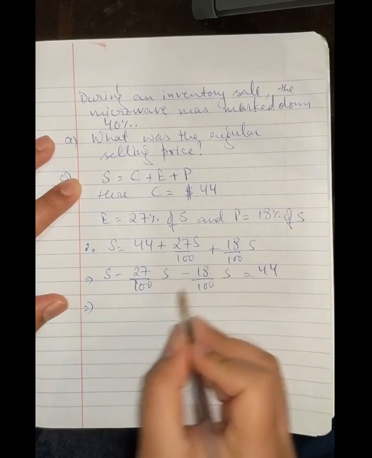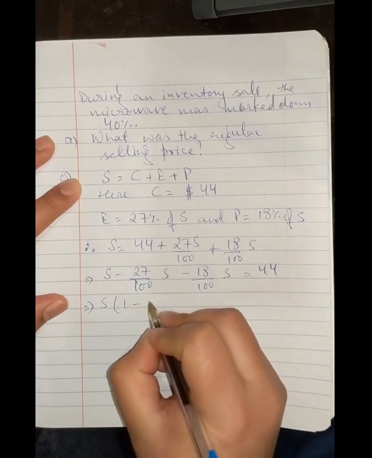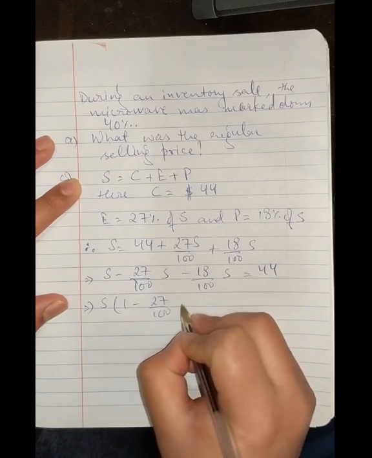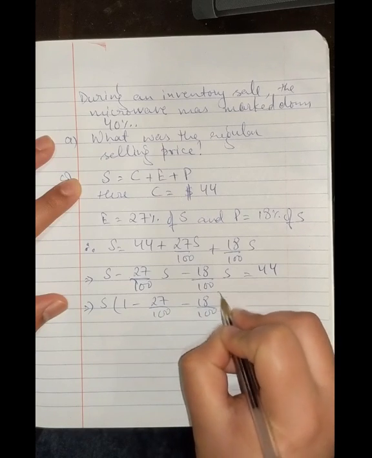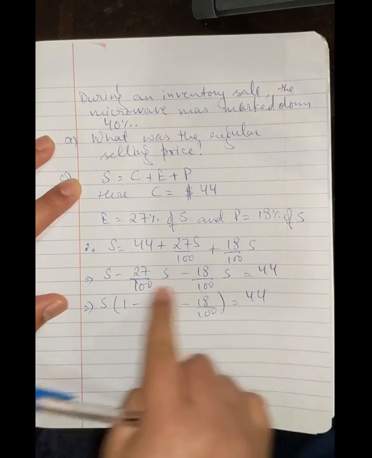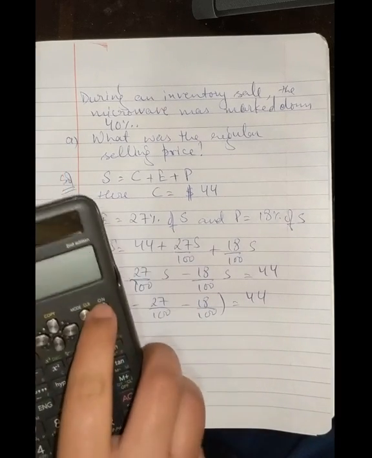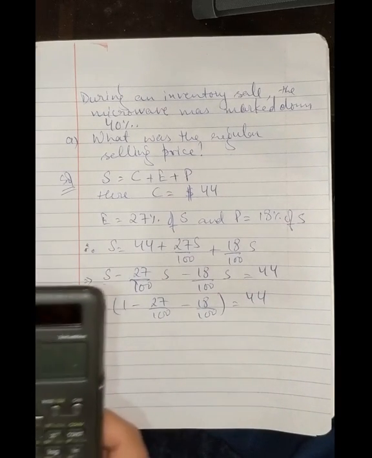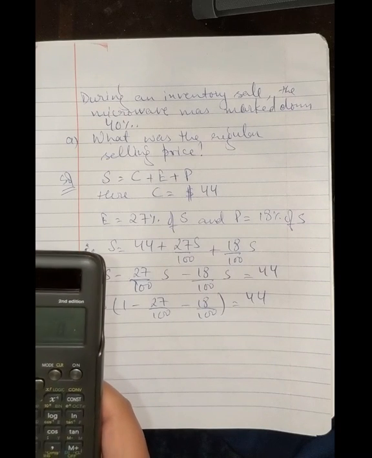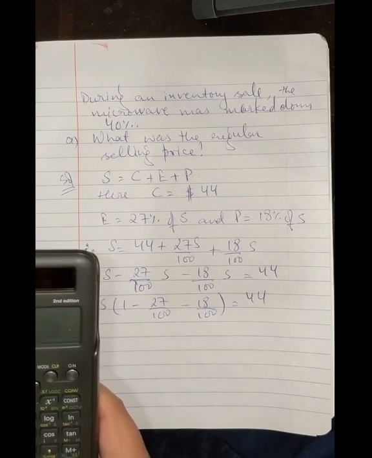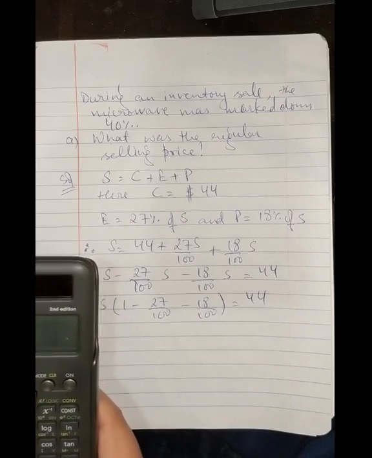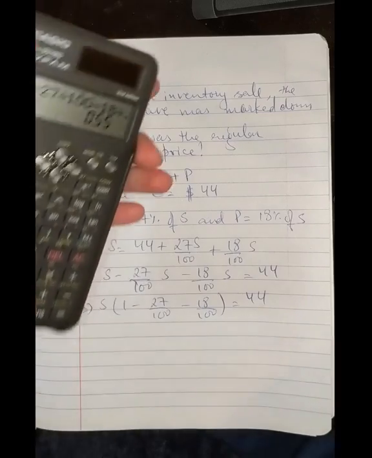Now I can factor out S. 1 minus 27 divided by 100 minus 18 divided by 100 equals 44. Now I can solve this. So we have the calculator. 1 minus 27 divided by 100 minus 18 divided by 100 is 0.55.